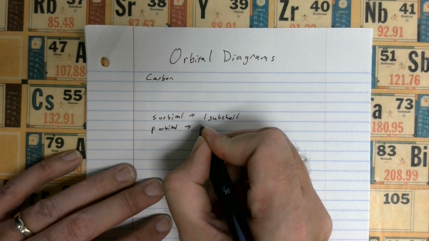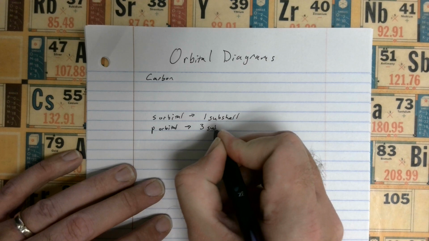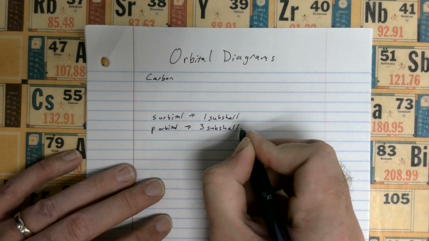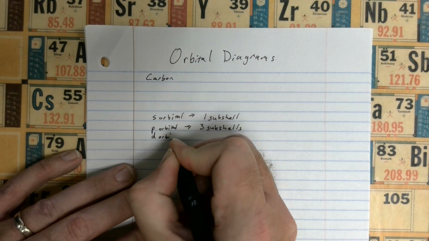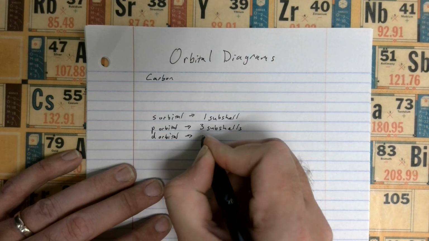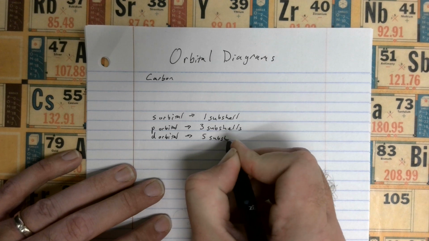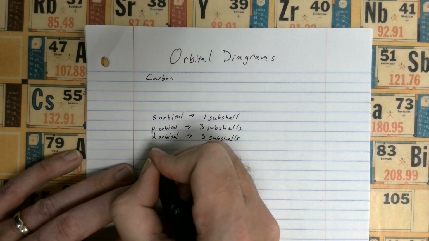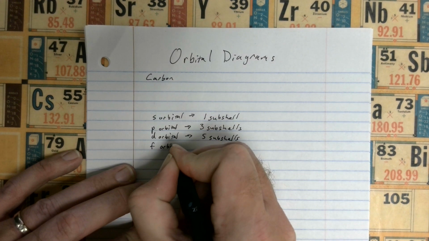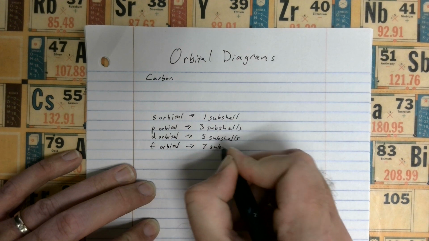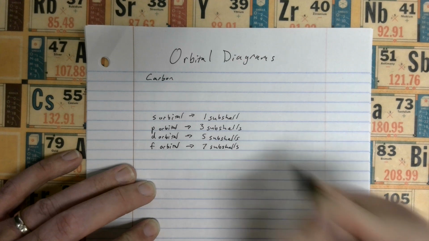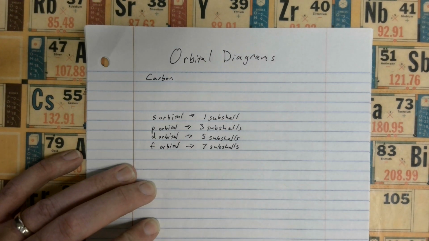A subshell holds 2, so there are actually 3 subshells within a p orbital. In a d orbital, there are 5 subshells because it can hold up to 10 electrons. And in an f orbital, there are 7 subshells because it can hold up to 14 electrons.